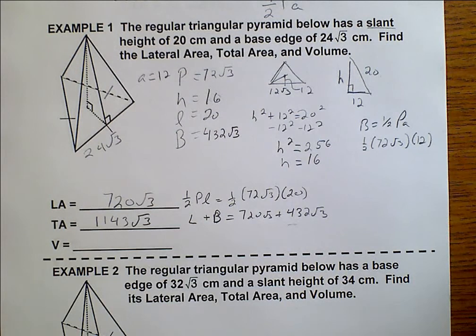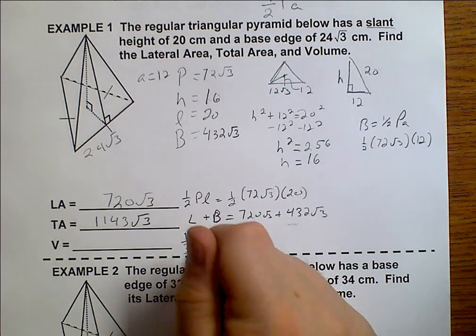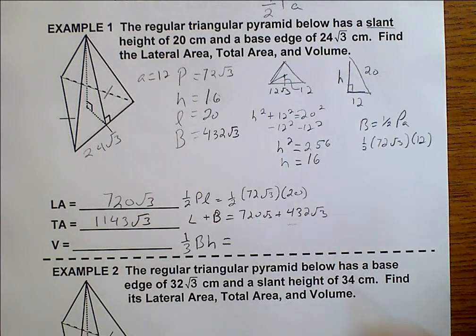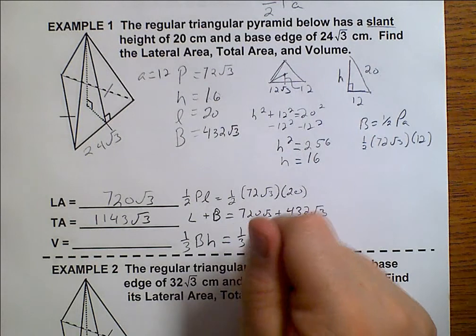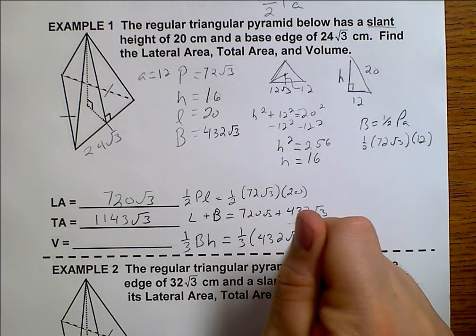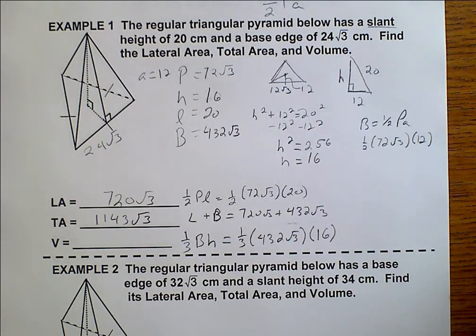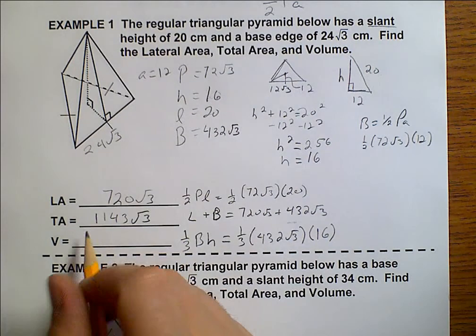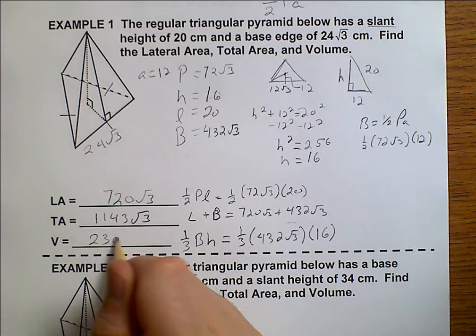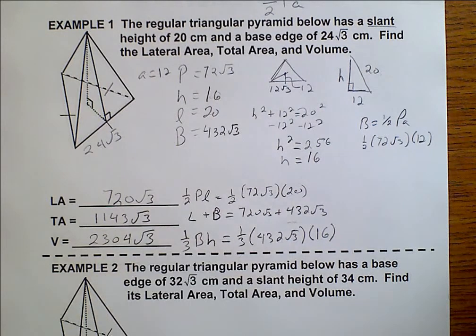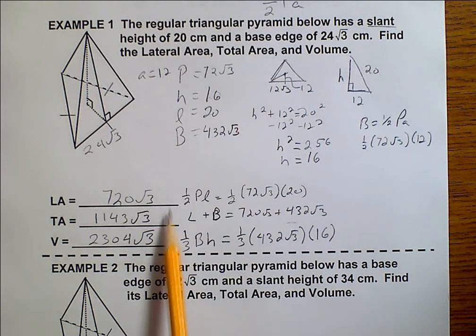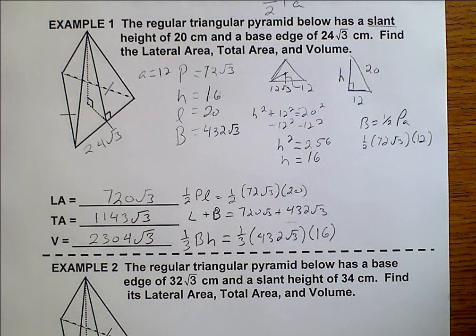Now to get our volume, it's 1/3 area of the base times the height. So we have 1/3 times 432 square root of 3 times our height of 16. And what that gives us is 2,304 square root of 3. So notice for your regular triangular pyramids, all three of your final answers are going to have the square root of 3. It's just how it's going to work.